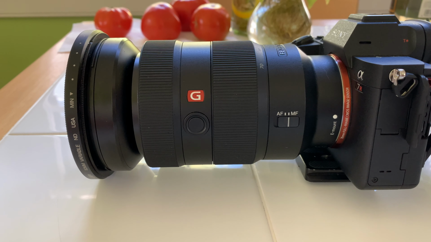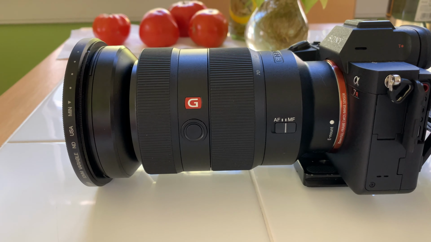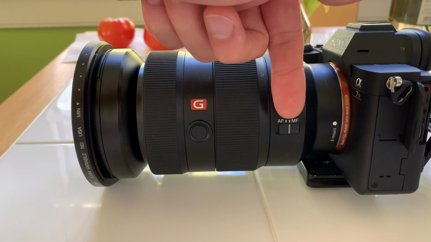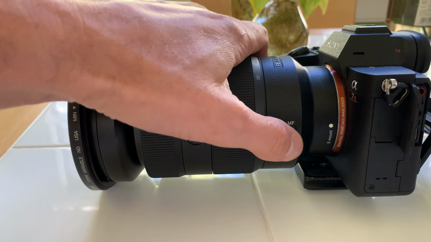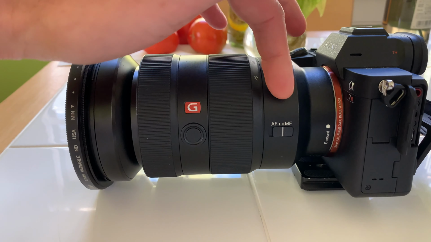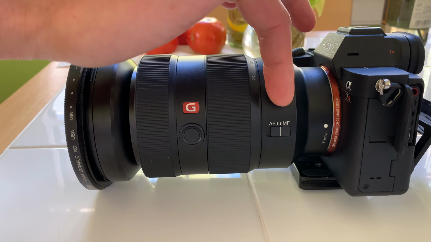Another thing people sort of choked up on was the focus ring, manual focus. So a lot of people pointed at this switch here on the lens barrel that switches between autofocus and manual focus. And yeah, that's right. That's the perfect, you got to switch it into manual focus.